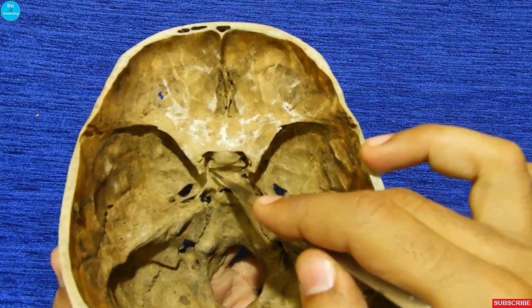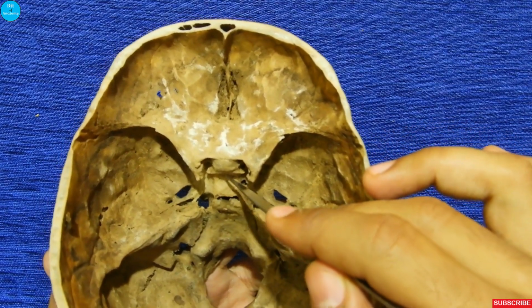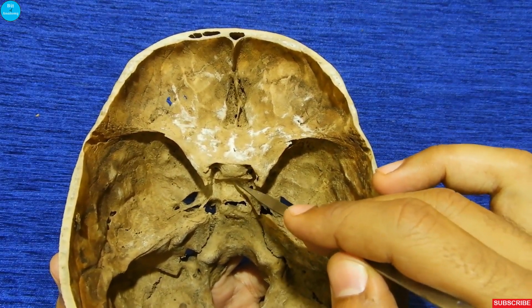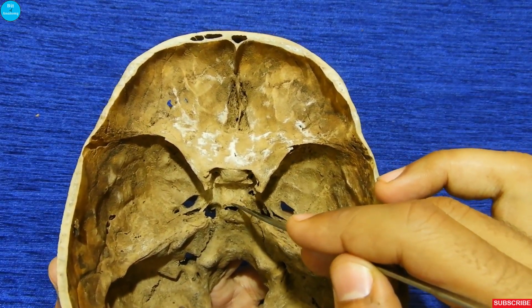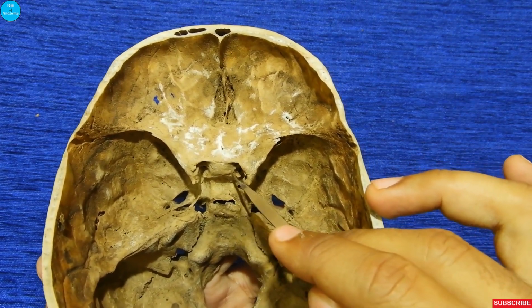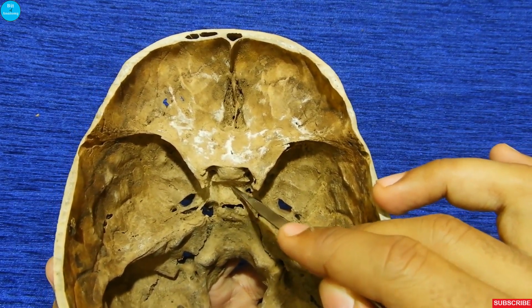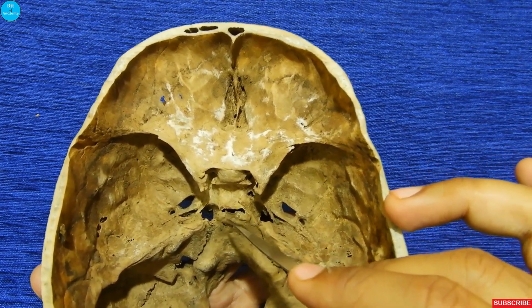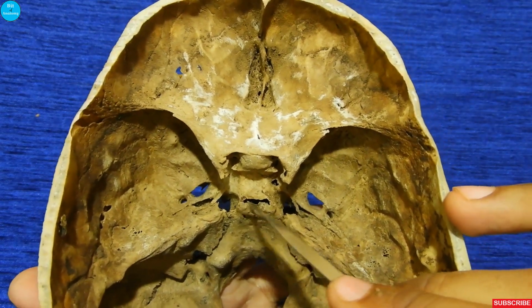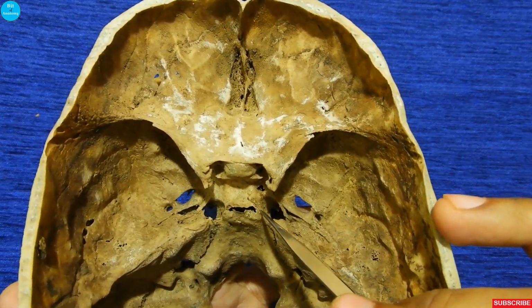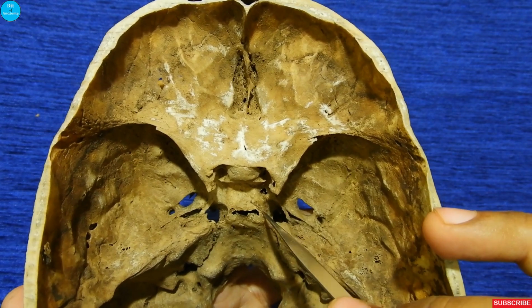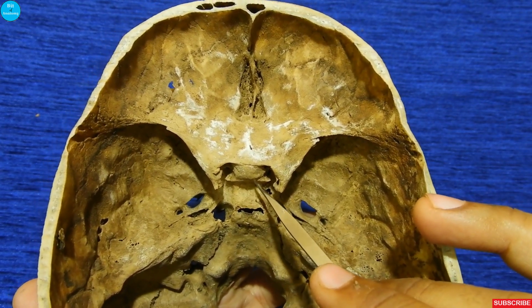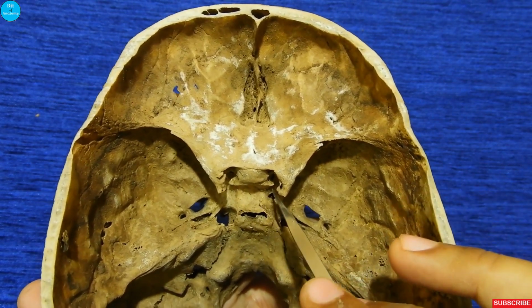If we see the remaining region in the median plane, this depression here is called the pituitary fossa or sella turcica, which contains the tuberculum sellae anteriorly, the hypophyseal fossa which lodges the pituitary gland, and the dorsum sellae, which has got damaged in this. This dorsum sellae on either side presents a projection which is called the posterior clinoid process, whereas the tuberculum sellae on either side presents a projection.